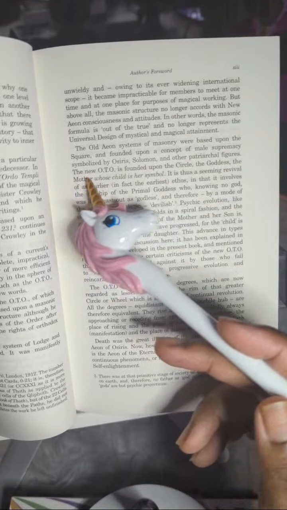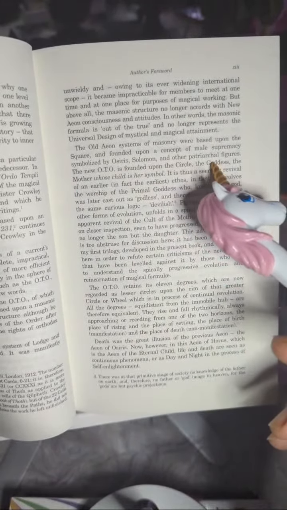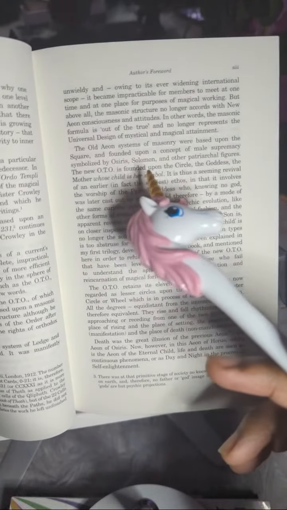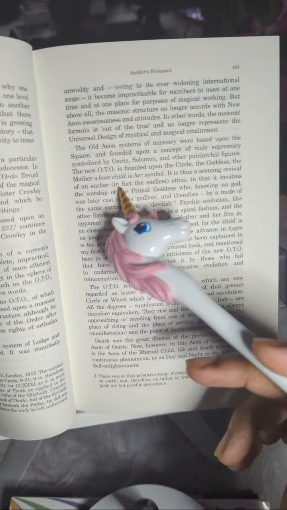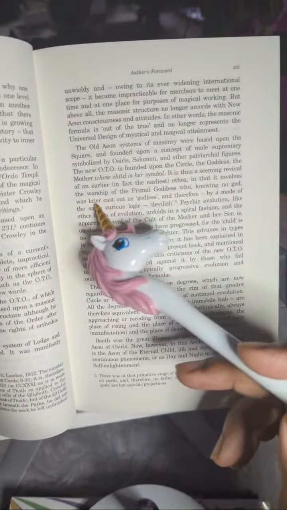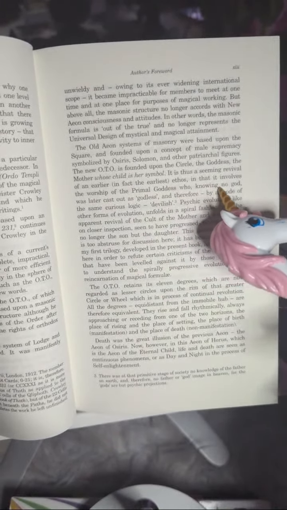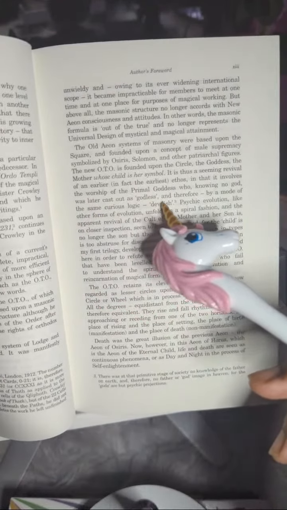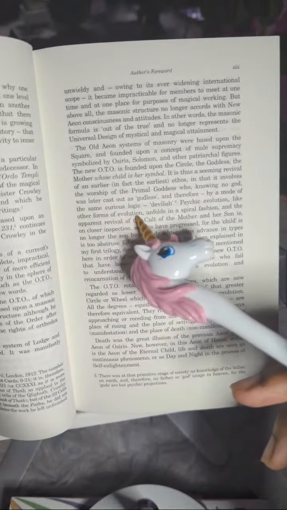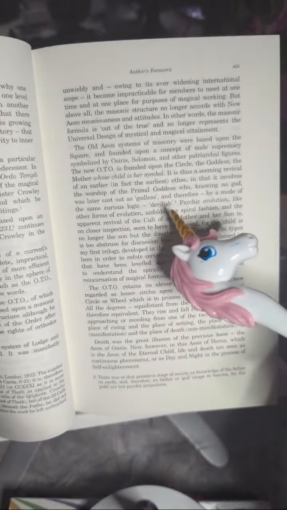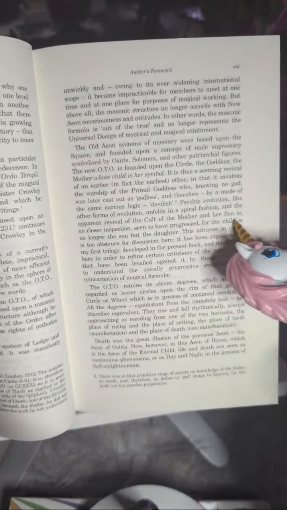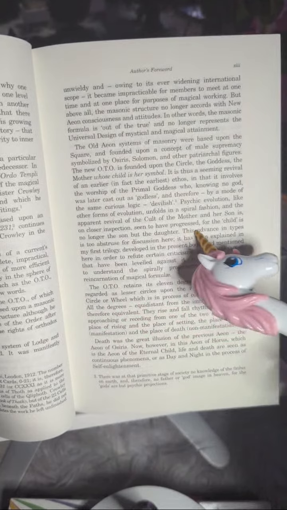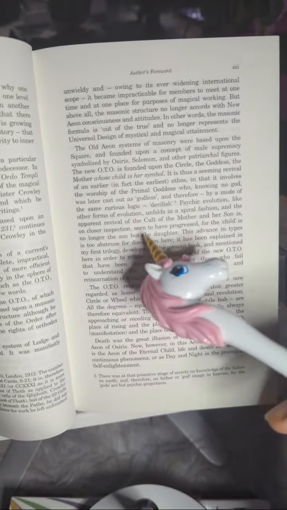I like this part here. The new OTO is founded upon the circle, the goddess, the mother whose child is her symbol. It is thus a seeming revival of an earlier, in fact the earliest, ethos, in that it involves the worship of the primal goddess, who, knowing no god, was later cast out as godless, and therefore, by a mode of the same curious logic, devilish. Talking about Binah here. Psychic evolution, like other forms of evolution, unfolds in a spiral fashion. And the apparent revival of the cult of the mother and her son is on closer inspection seen to have progressed, for the child is no longer the son, but the daughter.